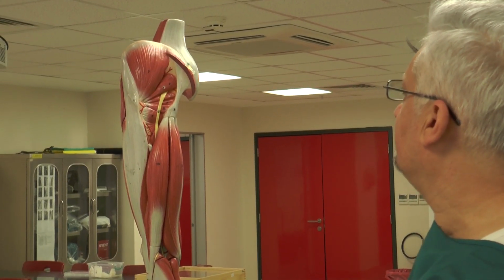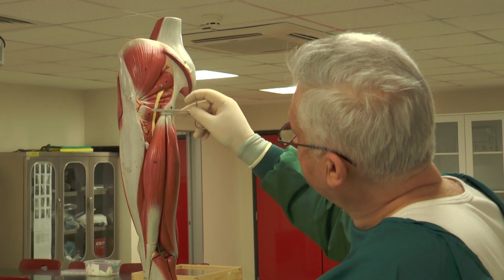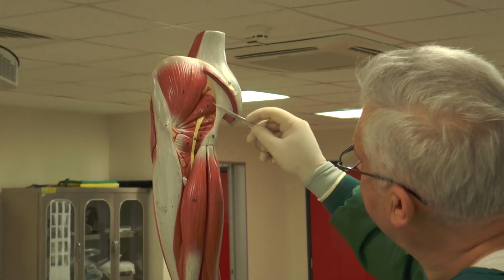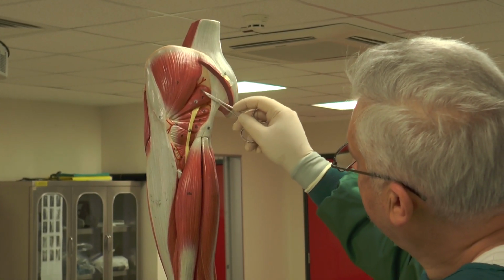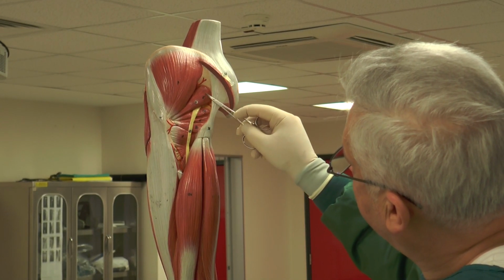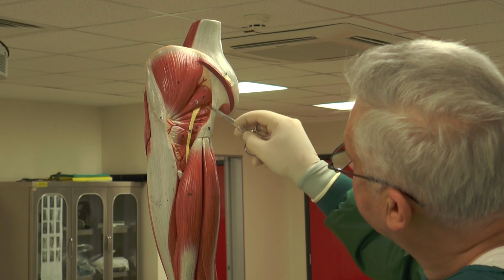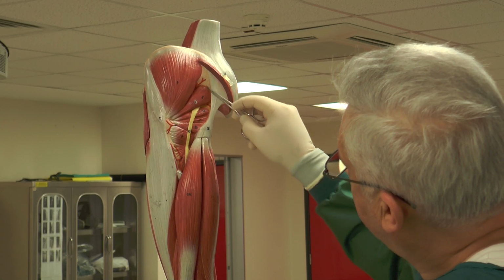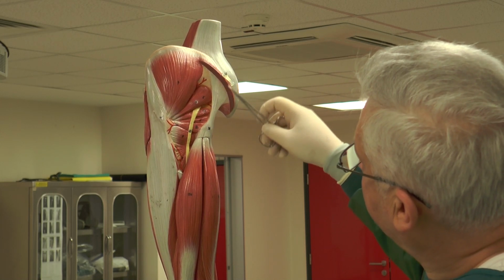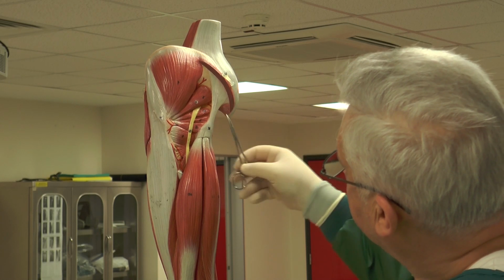Okay, so let's look at the deep muscles now. These are the deep gluteal musculature. The first muscle that we see here is the piriformis muscle. This bone here is basically the greater sciatic notch. And then we have ligaments. Remember, we have the sacrotuberous ligament and the sacrospinous ligament.